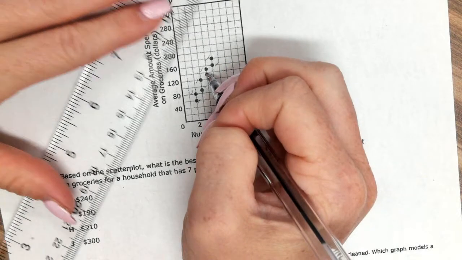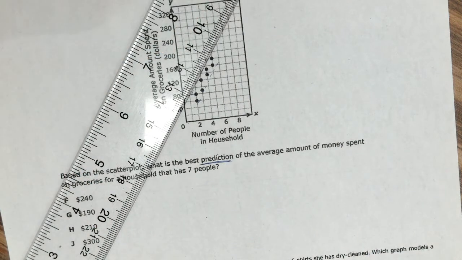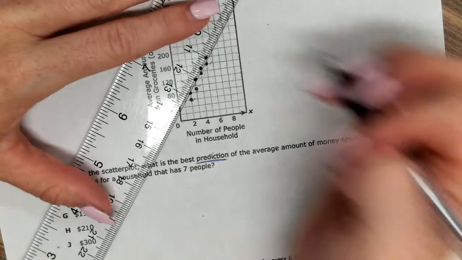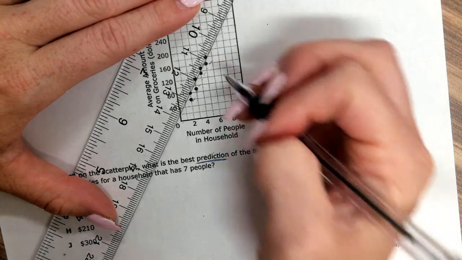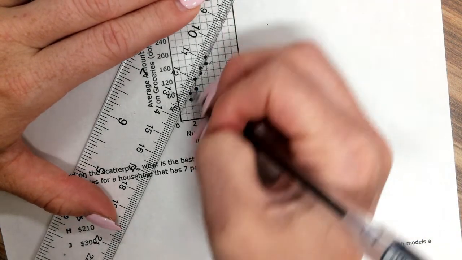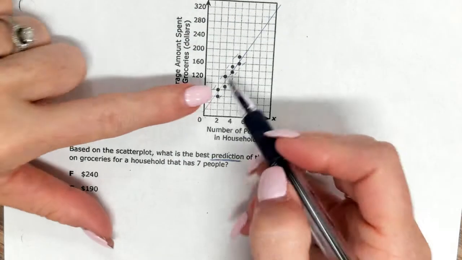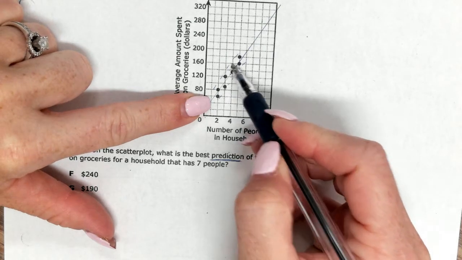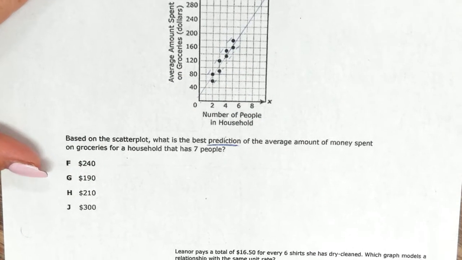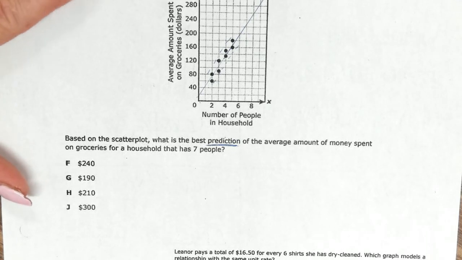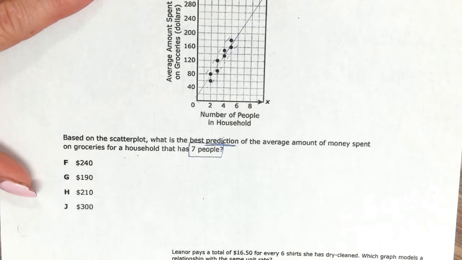So I take a straight edge. It does not have to pass through 0, even though if that's the pattern, then it can. So right now, if I was to draw a trend line through this, you would want it to go through the dots. And if you don't like it, then start over. Do y'all see how it's in the middle of the pattern of the dots? Does everybody see that? And it wants me to make a prediction based on a household with 7 people.